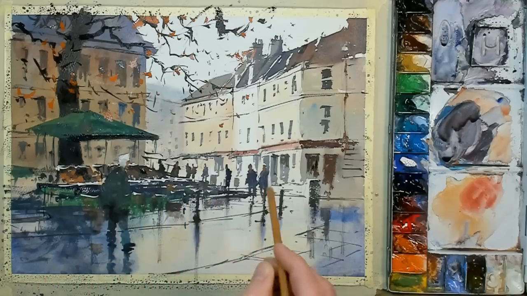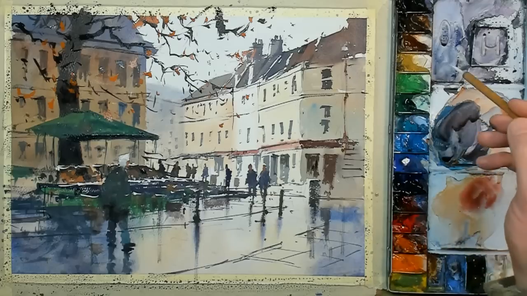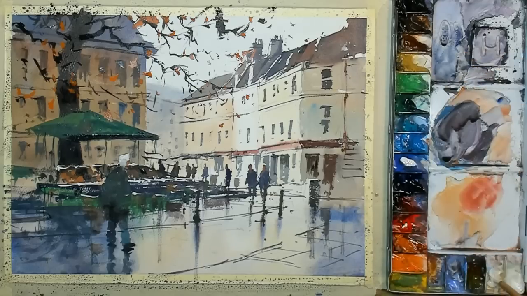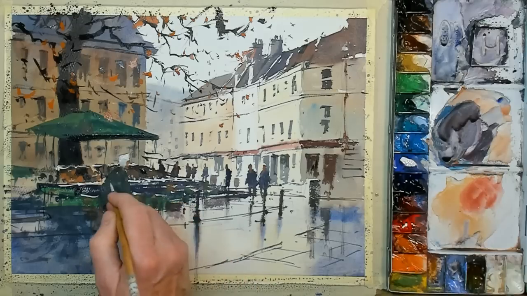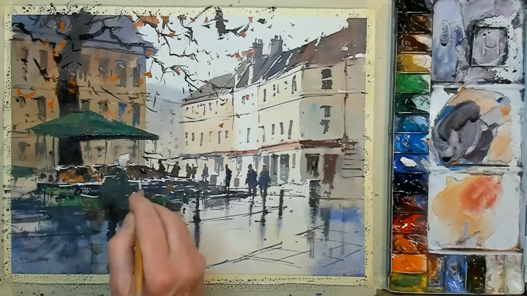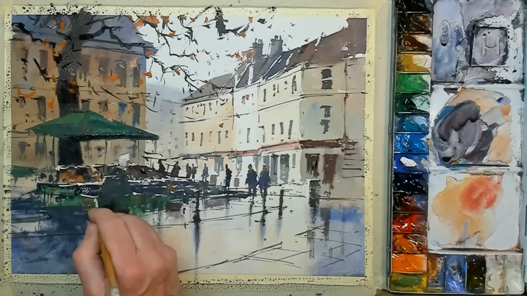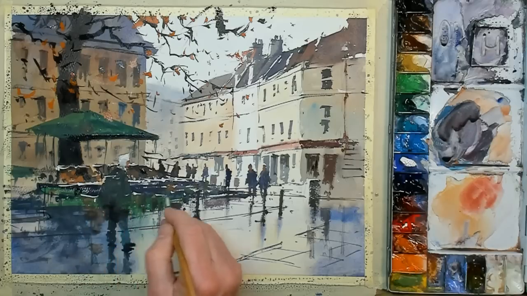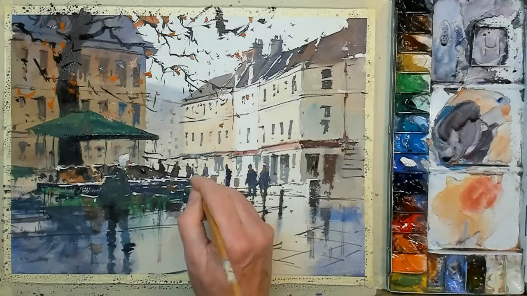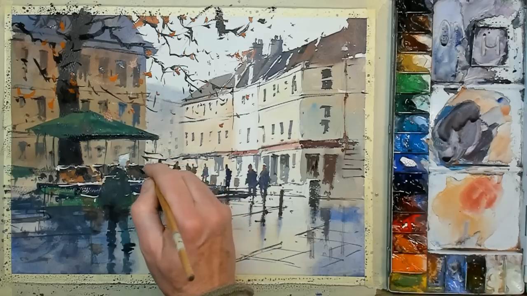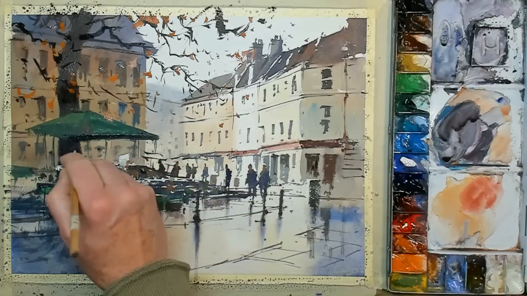Also, I could have used that for the branches of the tree and the leaves as well. Would have been good for that also. Now, I don't want to overdo these lighter areas, just where there's a bit of light catching some produce in that stall, and maybe the edges of some boxes as well. Just a few little highlights.